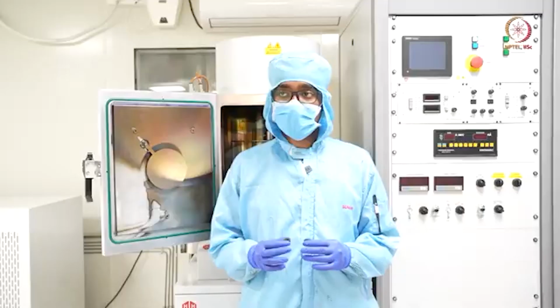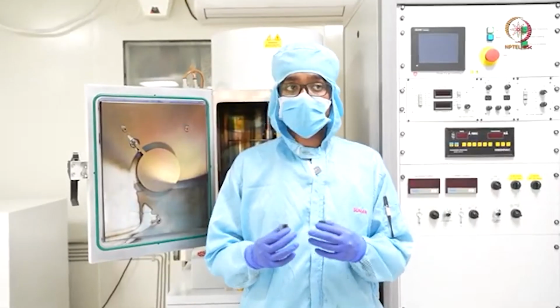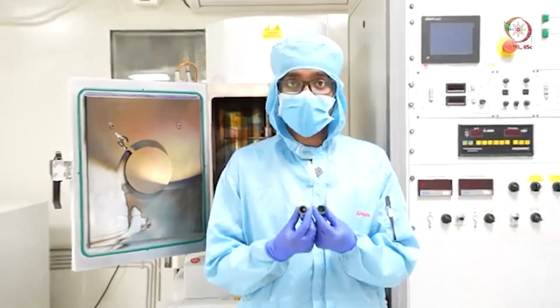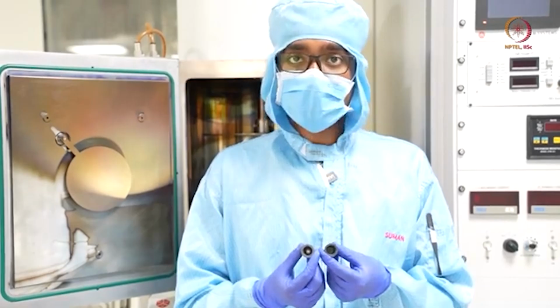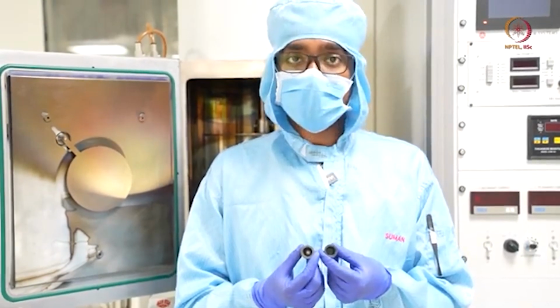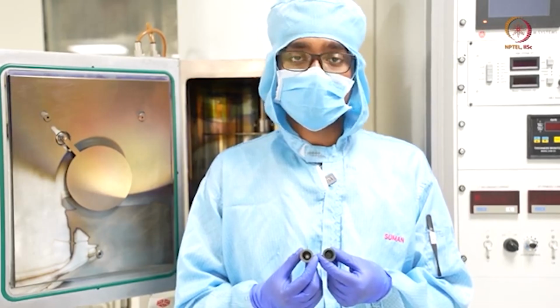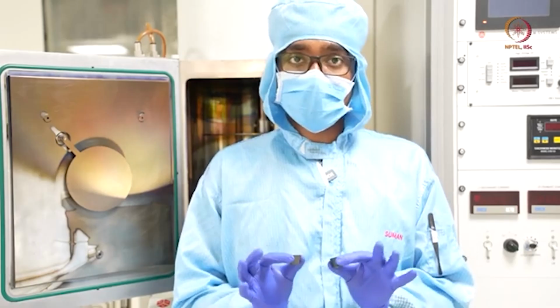Till now we have actually shown the crucibles inside, with loaded materials. So this is how the crucible looks like. These are the spare crucibles. If we want to load any new material, we cannot reuse any crucible, so we have to have some spare crucibles with us. Now, crucible material can be different.